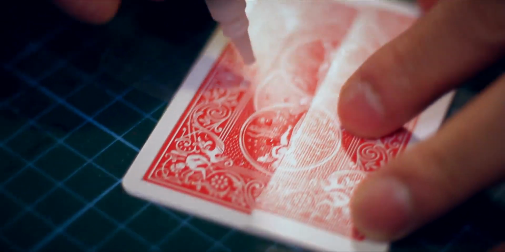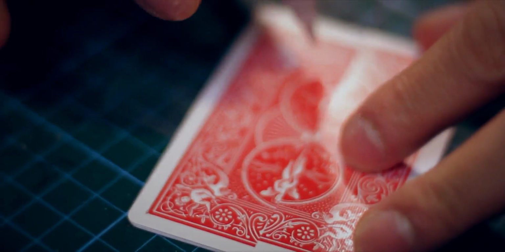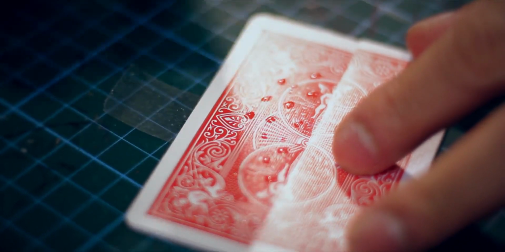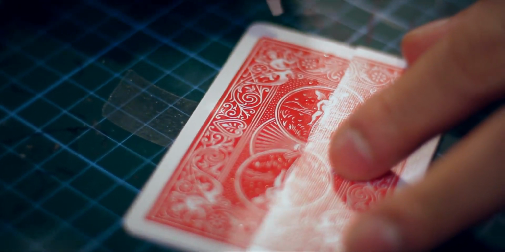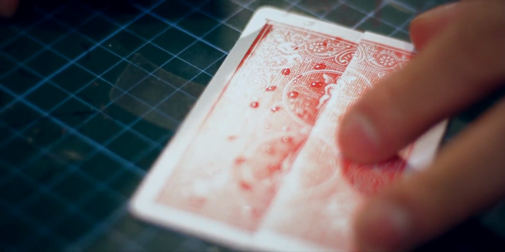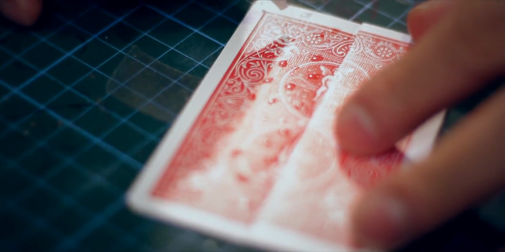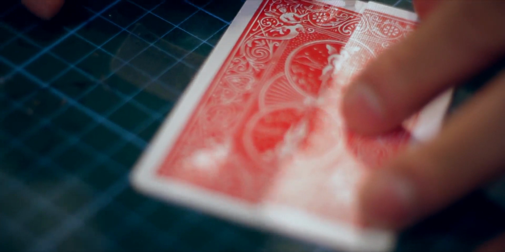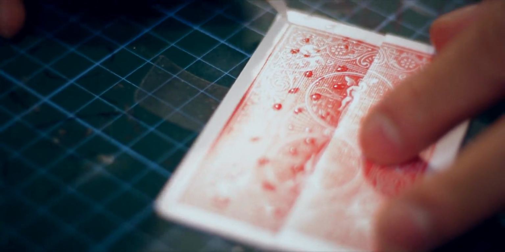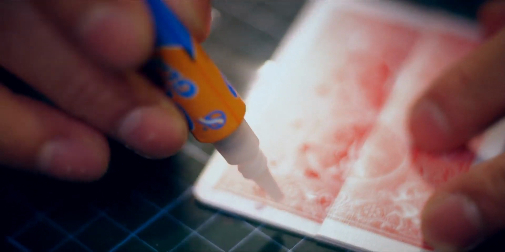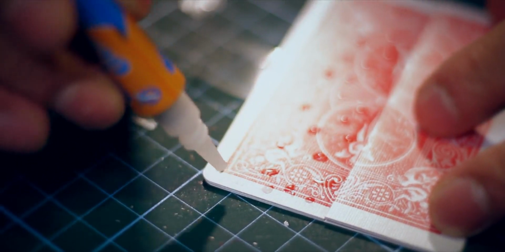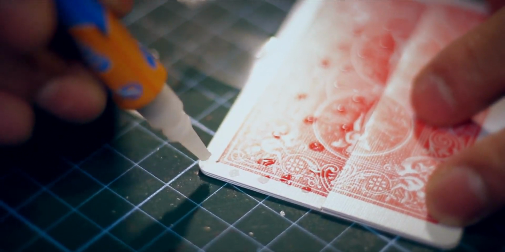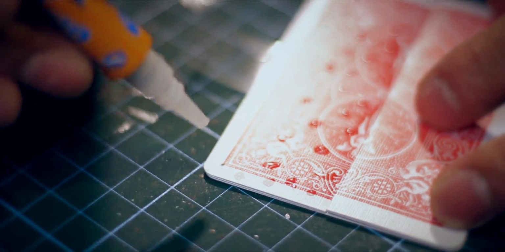You're just gonna tap. Okay, tap right here just a little bit. Tap right here, tap right there. Tap. Okay, good. I think that's enough.